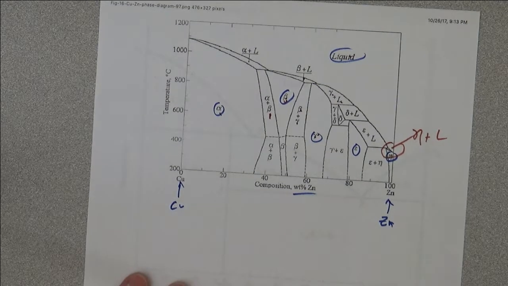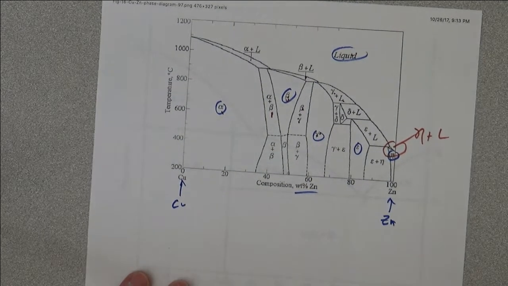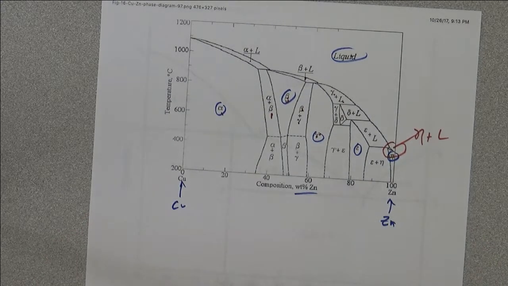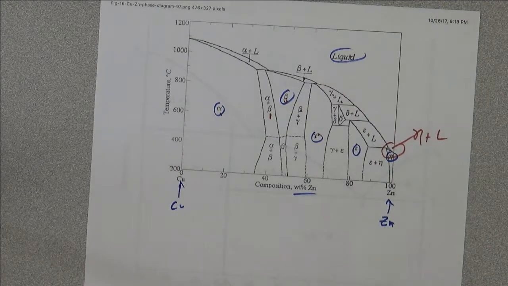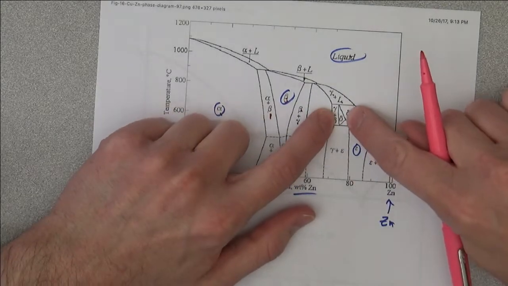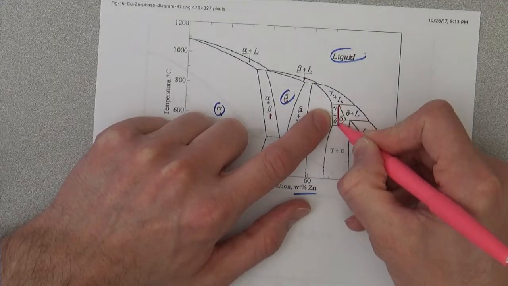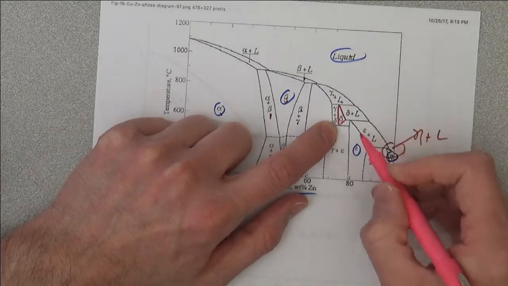Now, there's a few other features here that are kind of unique. One of those is this little triangle, and in that little triangle, you have delta.